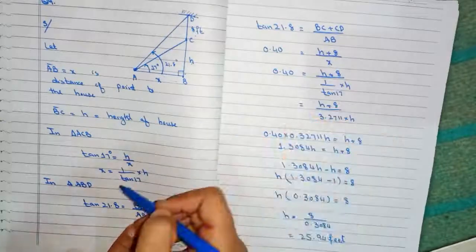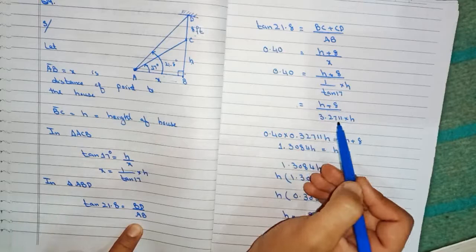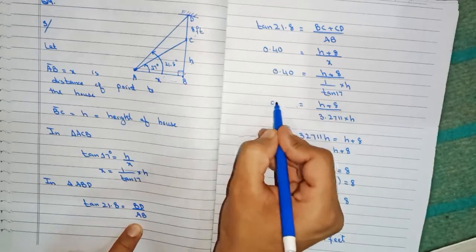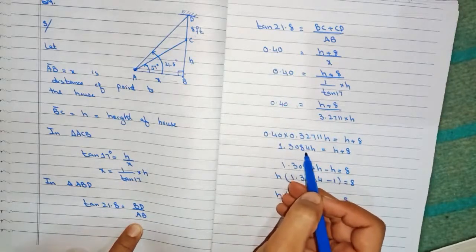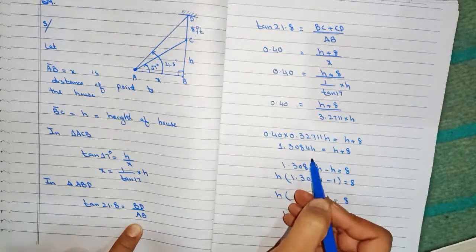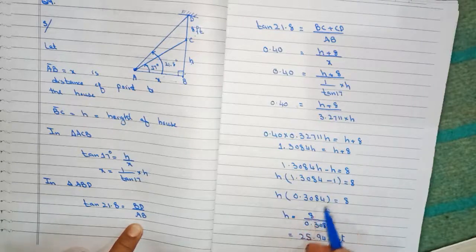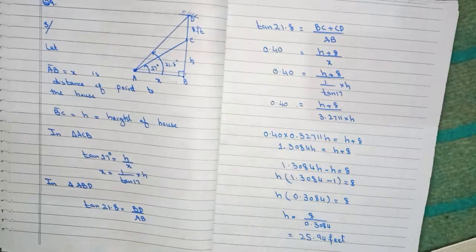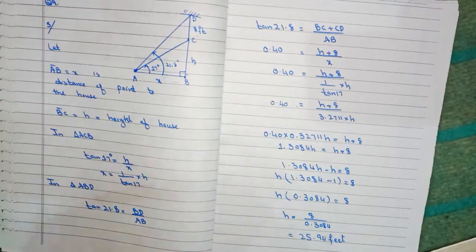Putting the value of x here, finding the value of 1 divided by tangent 17, 3.2711 into h, it will divide on the other side with 0.40. 0.40 when multiplied with this gives 1.3084h. h will subtract, h is common, subtracting 1 from 1.3084 gives 0.3084, and on the other side it will divide. The total height of the house with the antenna is 25.94.